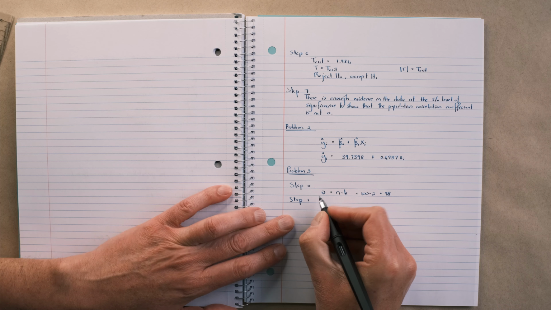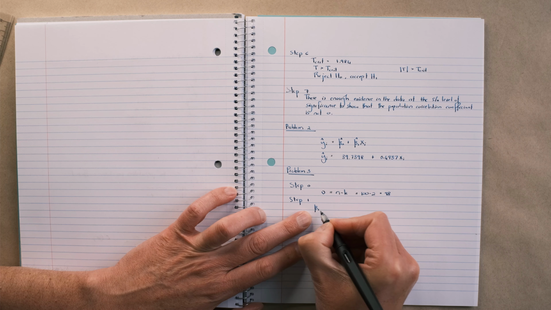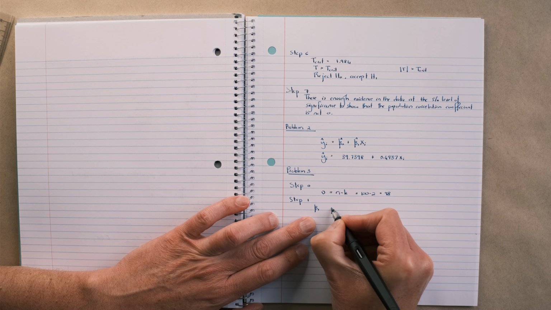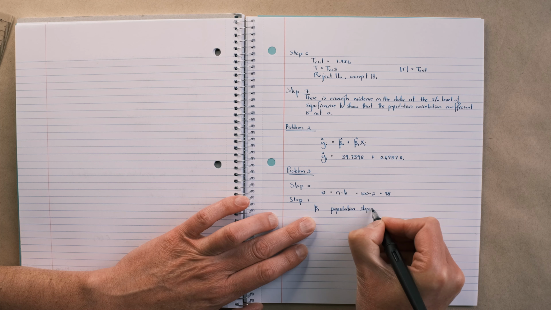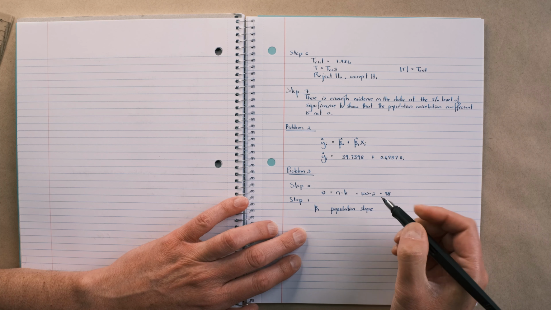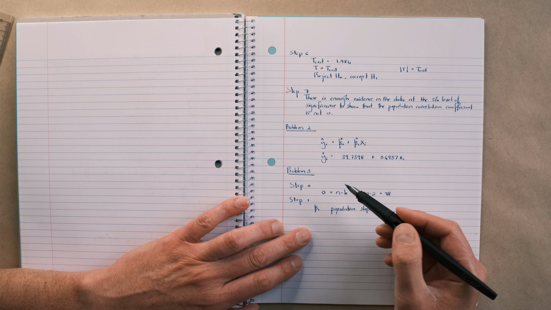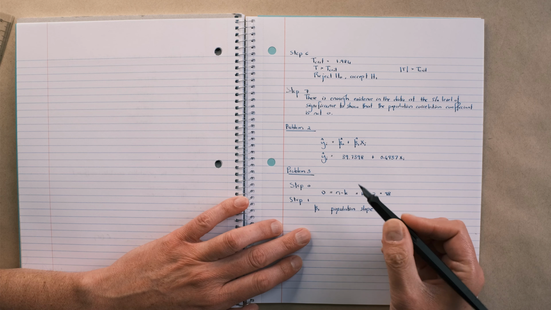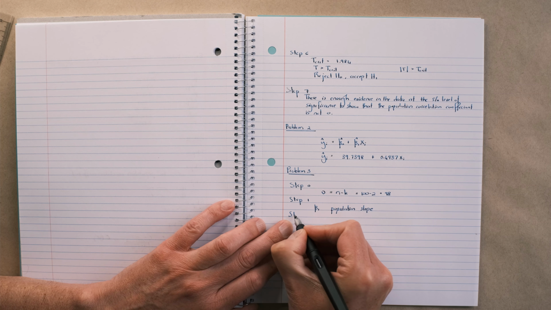What is our population parameter? Well, that's going to be beta sub 1. That is the population slope. For every 1 unit increase in my explanatory variable, by how much is the mean of my response variable going to change? Let's look at step number 2.